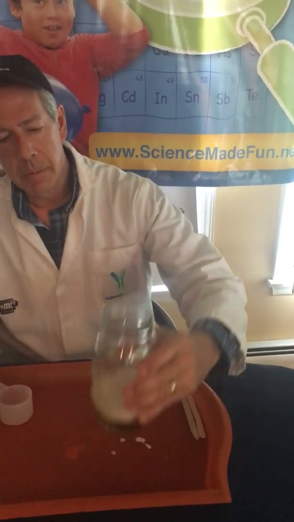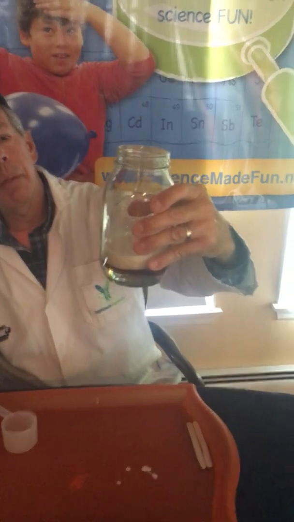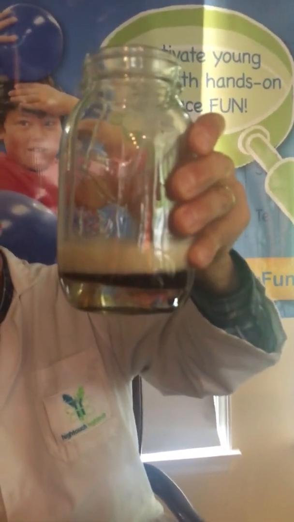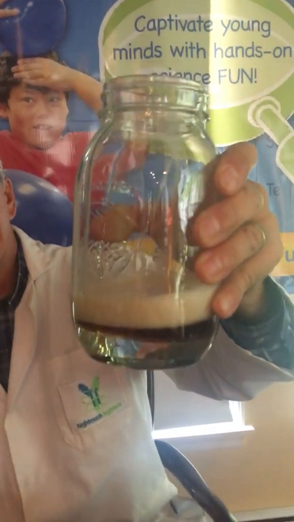So what happens is, oh, look at that. We can see the milk on top of the maple syrup there and on top of the corn syrup. It takes a little bit of time, and you will see the liquid layers start to separate even more as we go along.